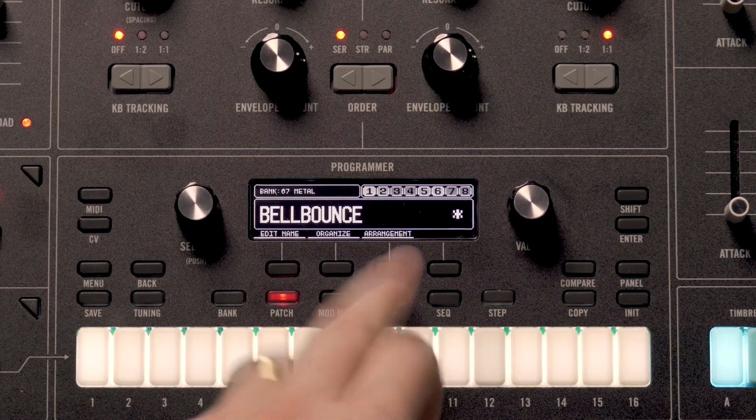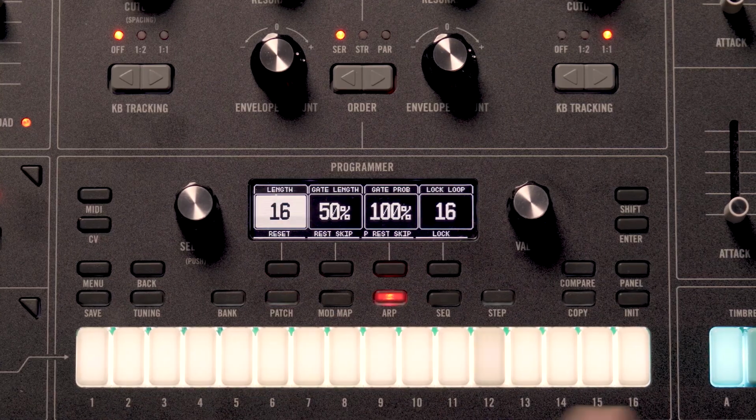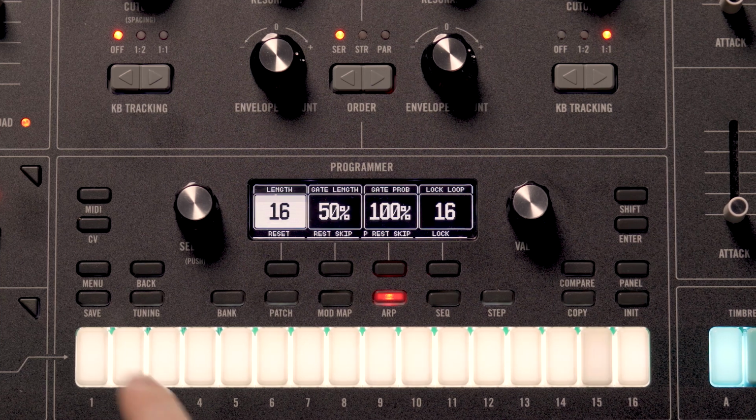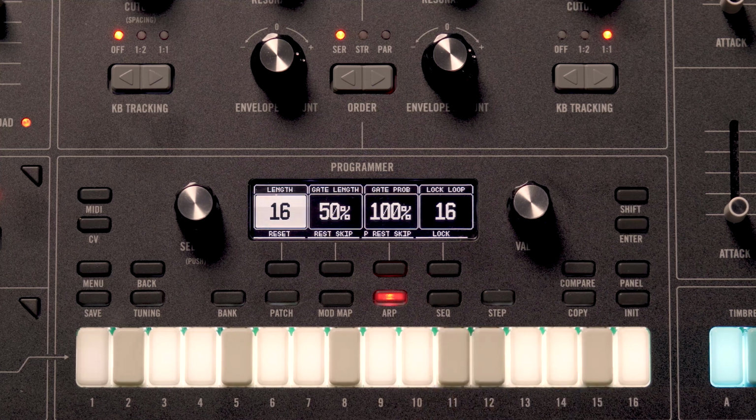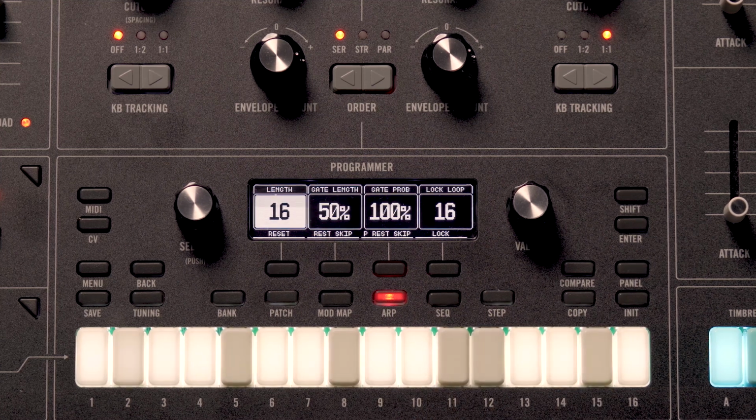Now additionally, we can look at the ARP view. And here we can see that there's a chase light moving through the 16 steps. And what I can do here is actually create a rhythm for my ARP to follow. And I can just add rests here by turning notes off.